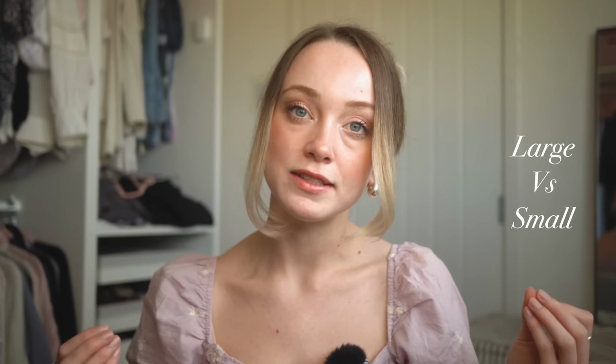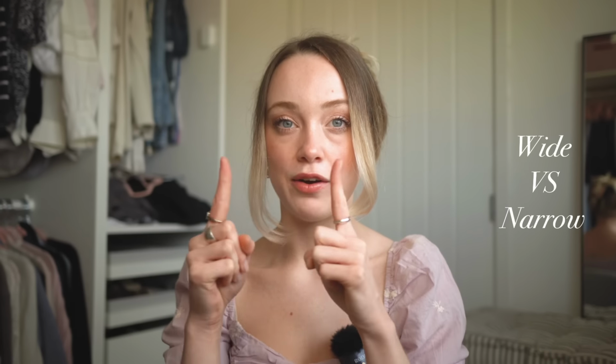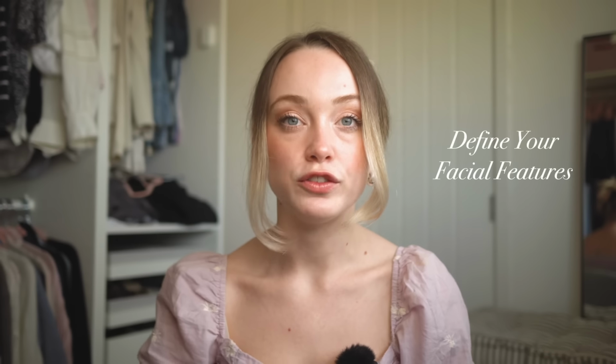The ones that I'm going to find most difficult to describe are large versus small and wide versus narrow. For large or small, we're really looking for out of proportion with the rest of the face. So I have quite a small nose, I have quite large eyes. Wide versus narrow I think is a little bit easier to understand, wide being kind of long widthways, narrow being narrow. So now you want to define your different facial features.